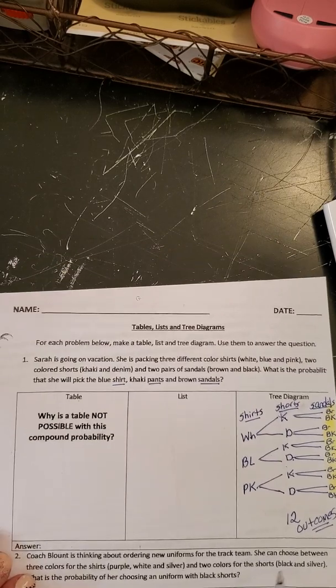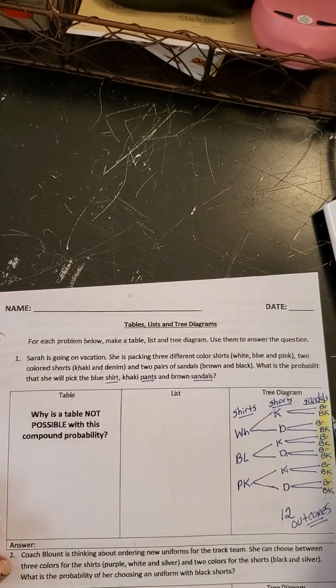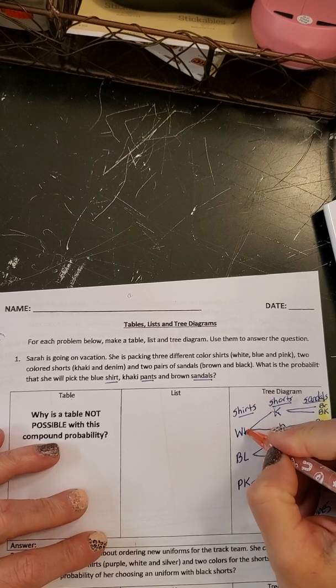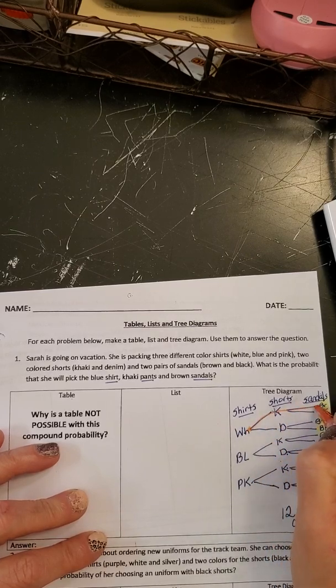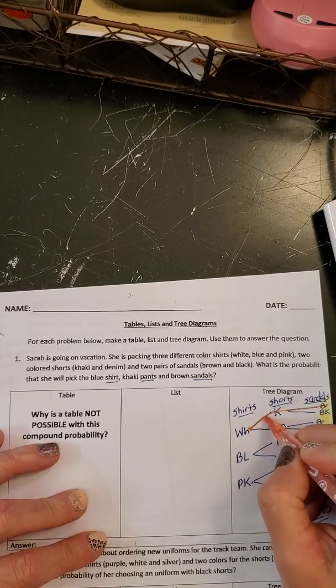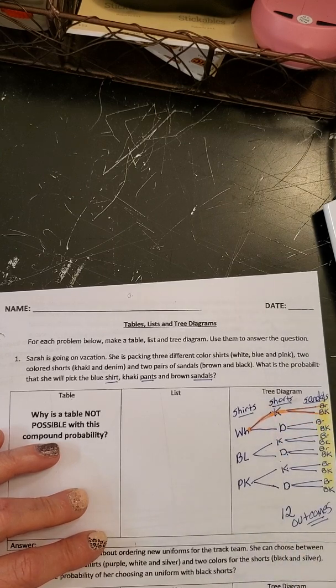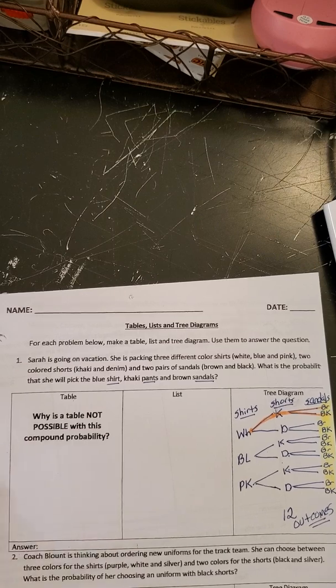If we come over here to our list, now we can make our list based off of this. The way we do that is we start here and we go white, khaki, brown, white, khaki, black. So I'm going to come over here and list.